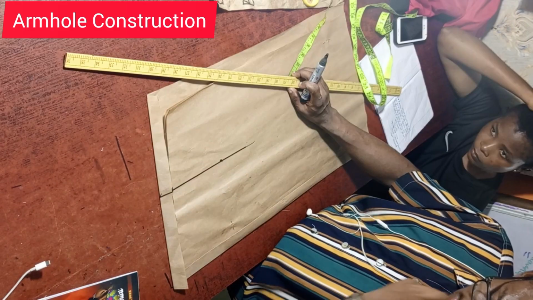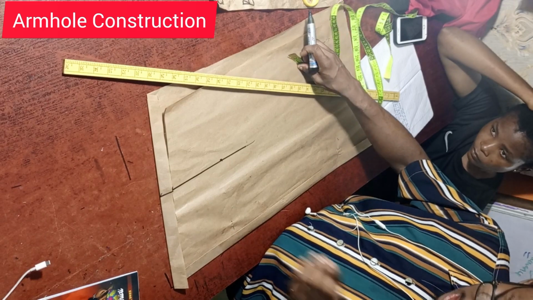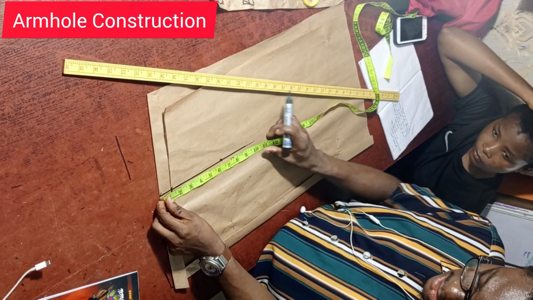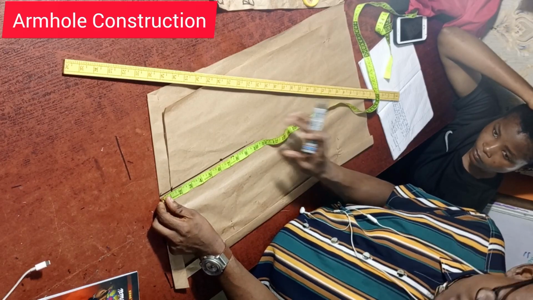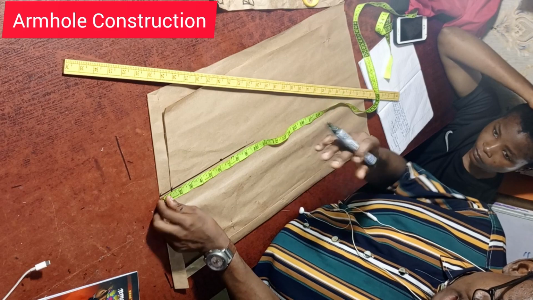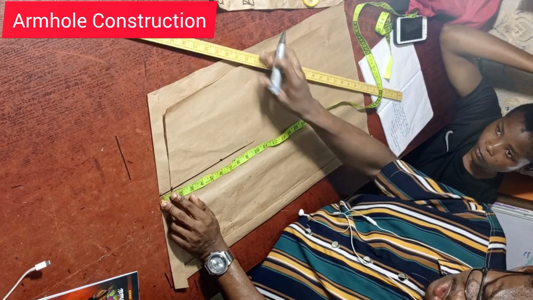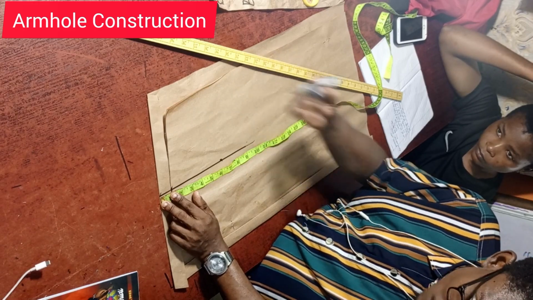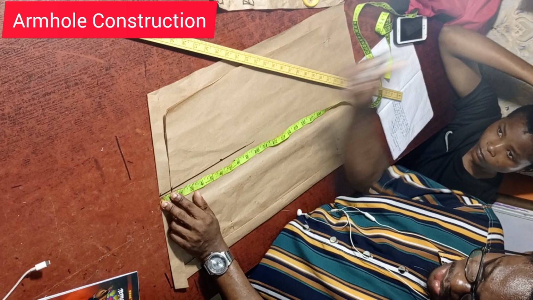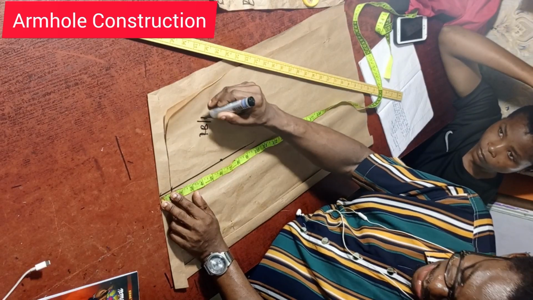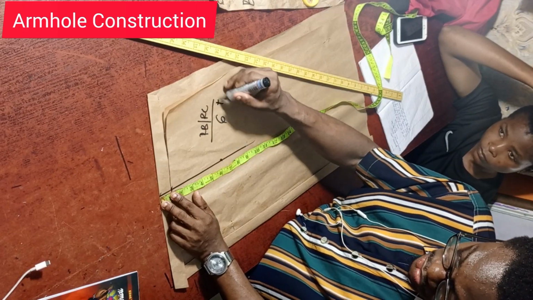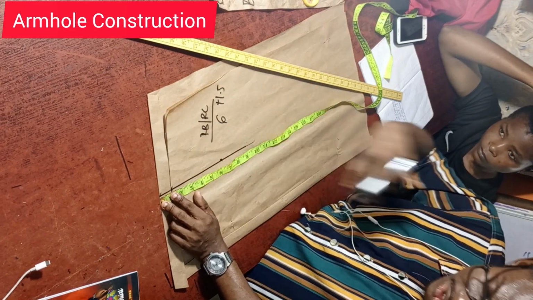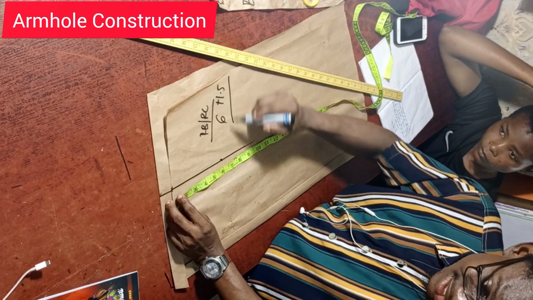It doesn't really matter. Next thing you are going to do, remember we are still on armhole construction, is the armhole length. Hope you guys know the method that we use in getting our armhole length. We have this official method: the round bust or round chest divided by 6 plus 1.5. That is a method that we already know. Round bust or round chest divided by 6 plus 1.5 will give you the armhole length. But I've already been teaching you my method, which is almost the same thing as this.